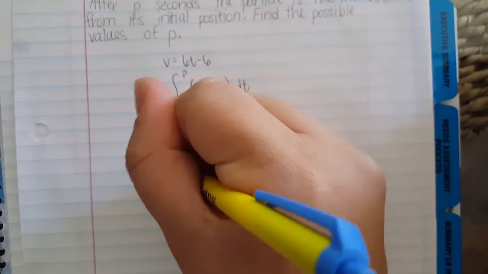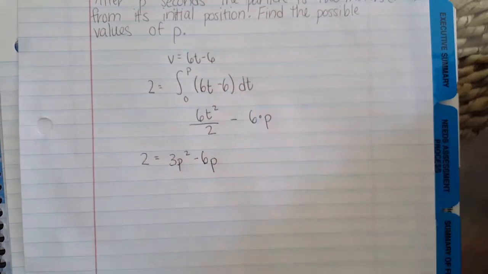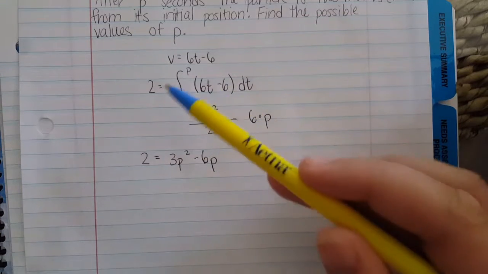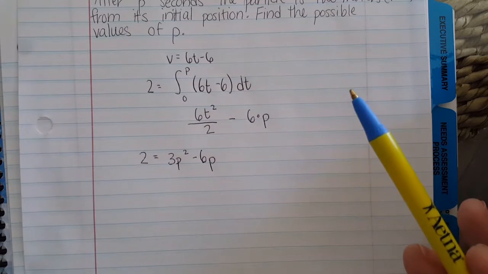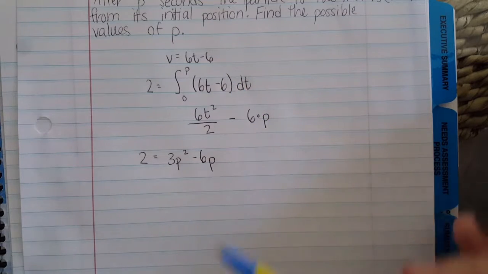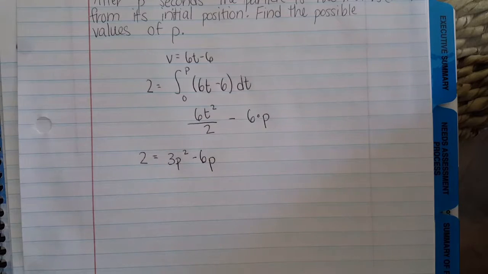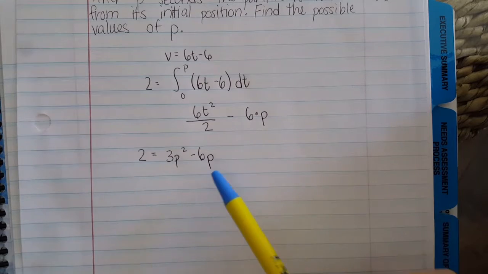Now we have 2 equals 3p squared minus 6p. Because this is integration, we already know that we have to take that 2 and put it on the bottom, and whatever is on bottom goes up to the top, or otherwise known as the opposite of derivatives. And same thing, we're going to multiply that p in instead of making it go away like we would in taking a derivative. Now going down to this equation here, we still have to find our p value.